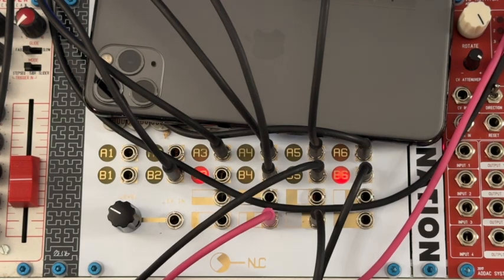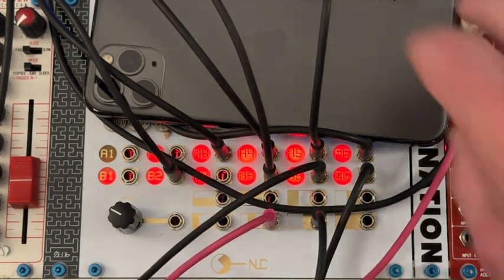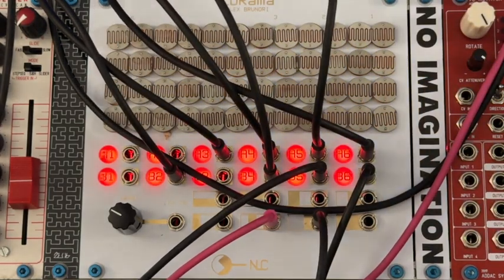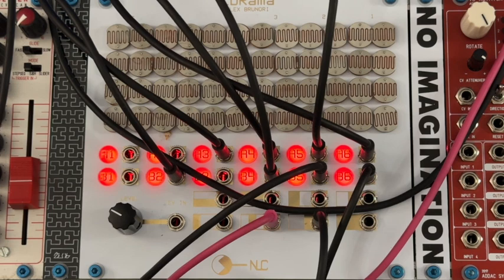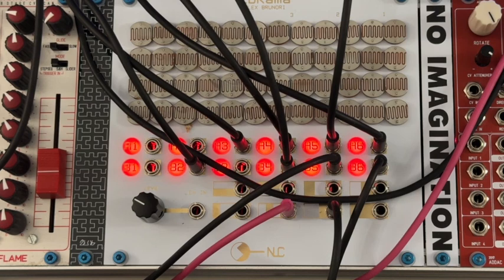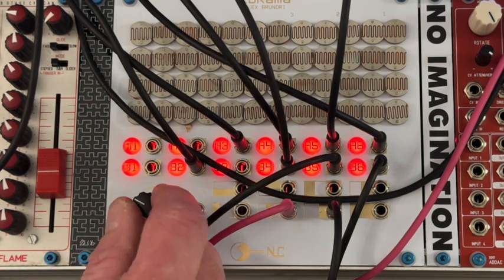I've got one of these outputs, I'm not actually sure which one, going to a, let me turn that off, going to a quantizer in the Ornament Crime. So it's a MetaQ quantizer that's triggered on voltage change. So whenever the voltage changes enough, it resamples and sends it through a quantizer, and I put a note mask on it. I think it's a C9th chord. So I'll give you an example of what that sounds like here.